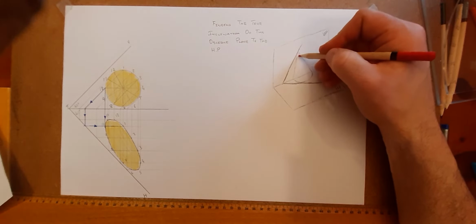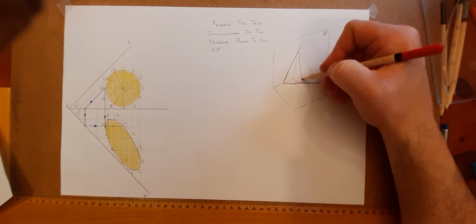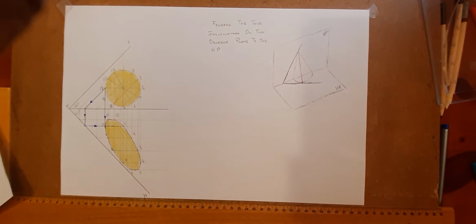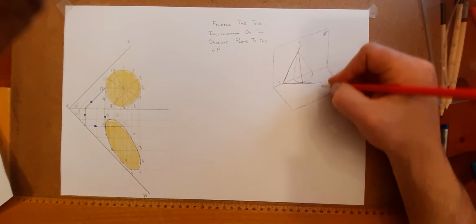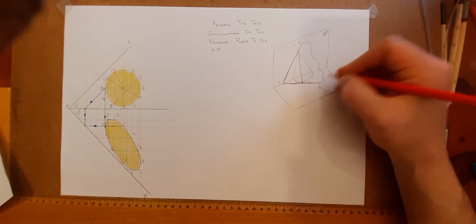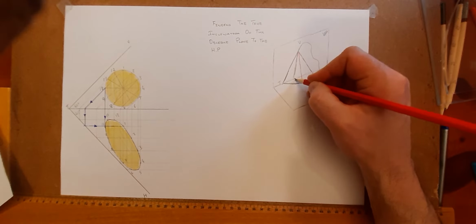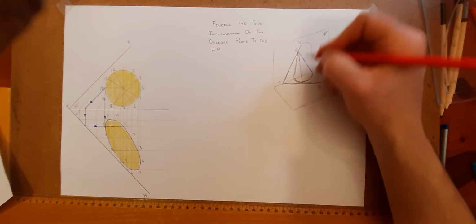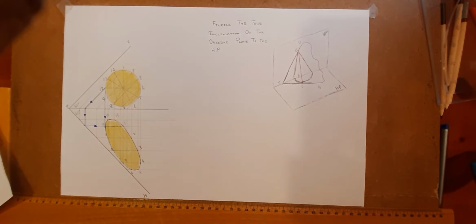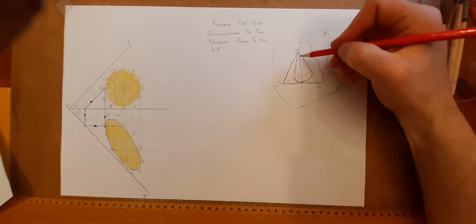Okay, so we're just going to be looking in here from the side now. So I'm just going to draw in a generator there, down to touch that oblique plane there. Okay, let's do it a bit heavier now. Okay, we'll just label these up. Now I'm just putting an extra line there. Okay. Now, that will be a sketch of it.